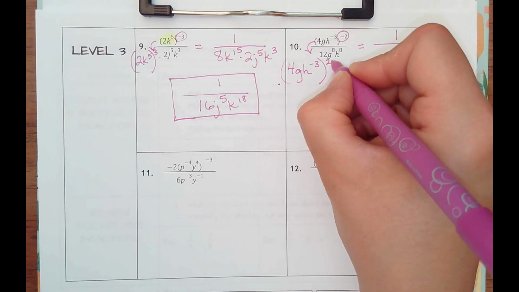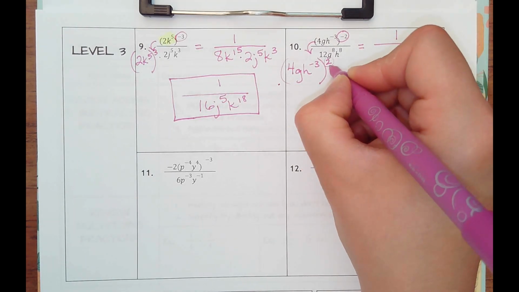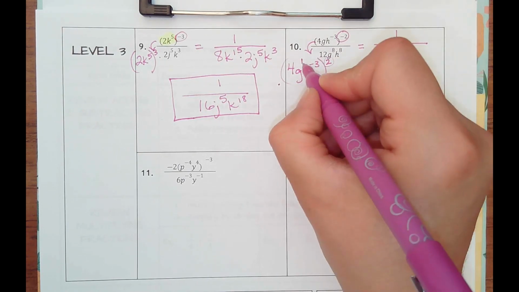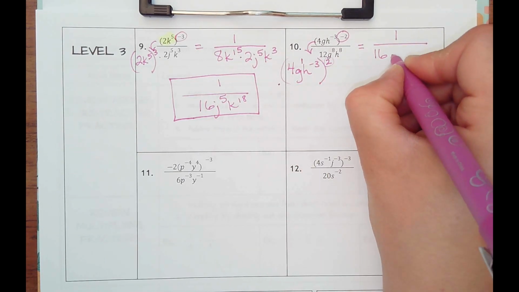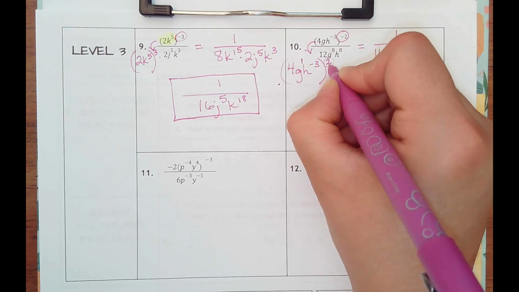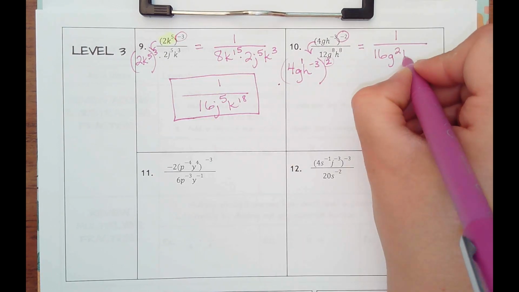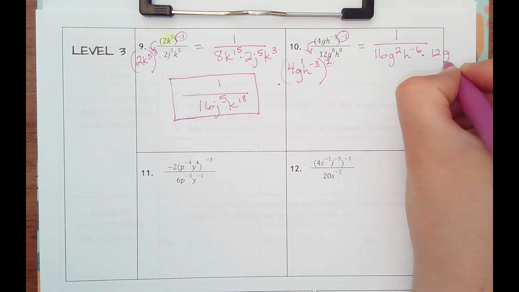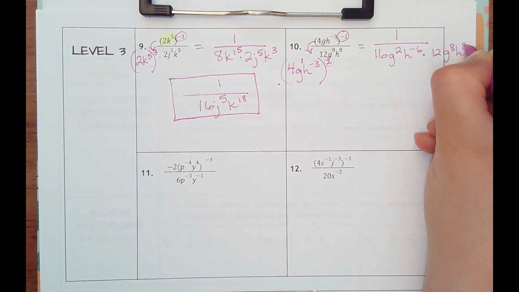I'm going to go ahead and do my power rule, so everything's getting squared. 4 squared is 16. This g is to the first power. 1 times 2 is 2. Negative 3 times 2 would be h to the negative 6th, times 12 g to the 8th h to the 8th.